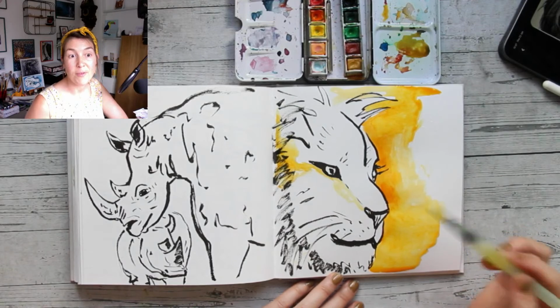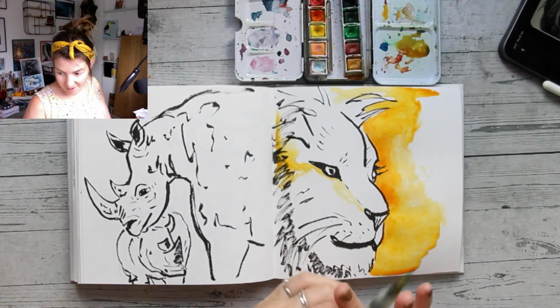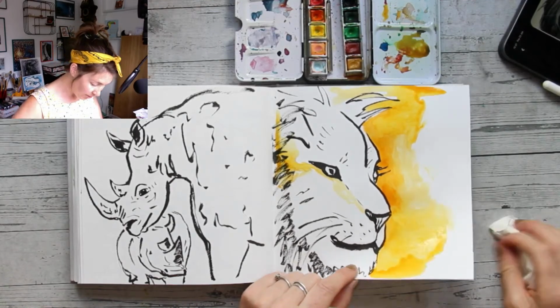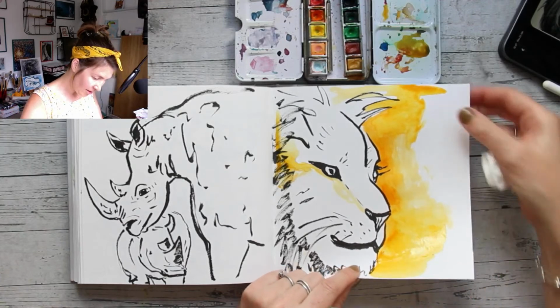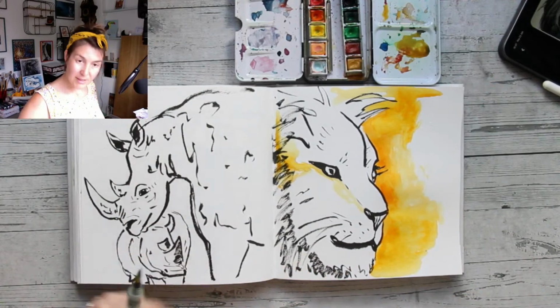And I find it quite fun. So by adding a little bit of color, suddenly this becomes like an artwork, a painting, instead of a doodle on the page. So I'm just making sure that the paint doesn't go over the edge. So, and then let me add some color to this side as well.